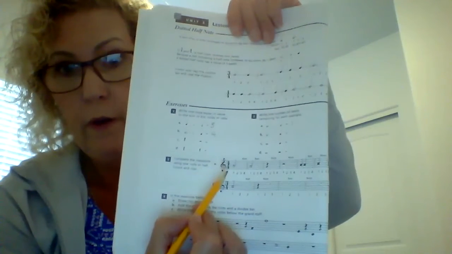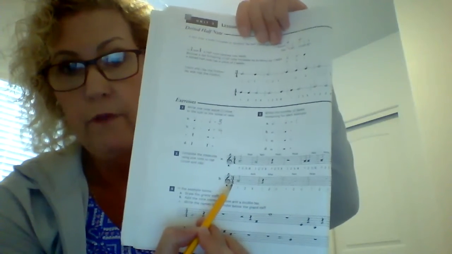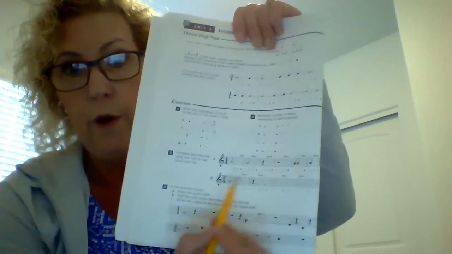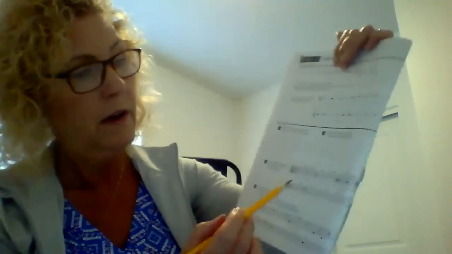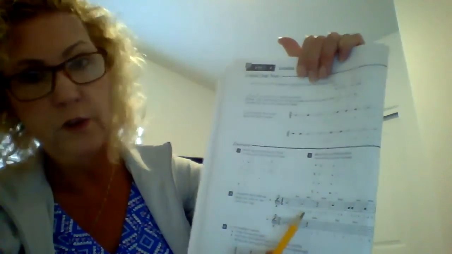Finish those up. On number 3, it says complete the measures using one note or rest and then count and clap it. So be careful because they're trying to trick you. They started with 1 in 4/4 and then they did 1 in 3/4. So the top line is all 4/4, the bottom line is 3/4. Lucky you, they've put in the beats for you already.